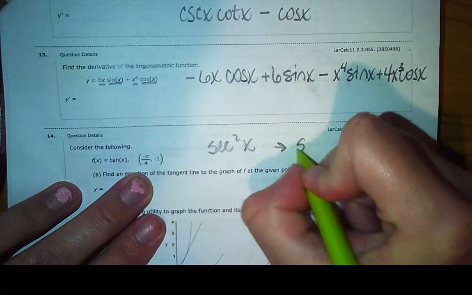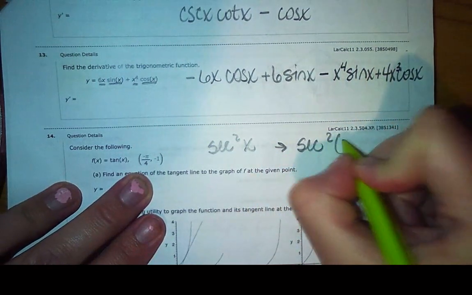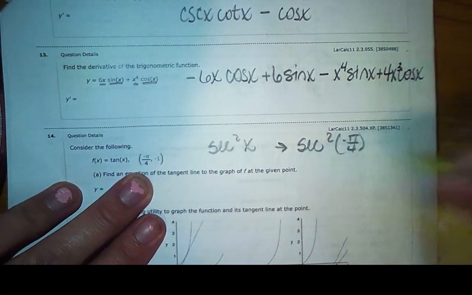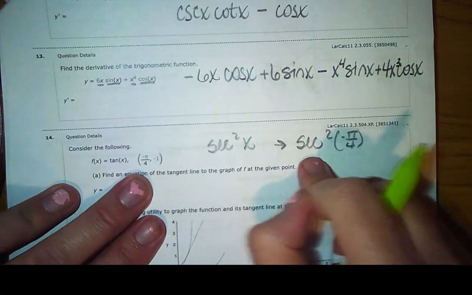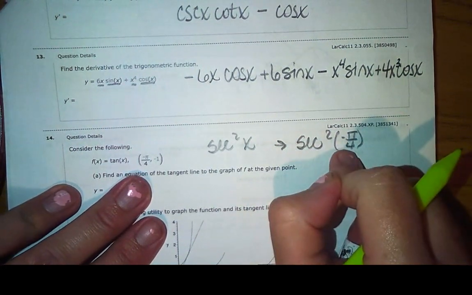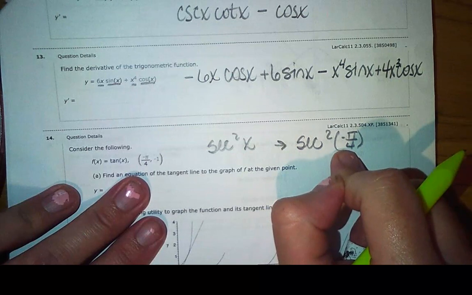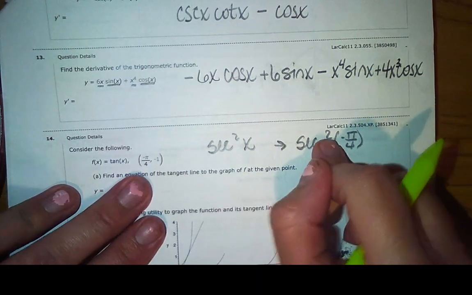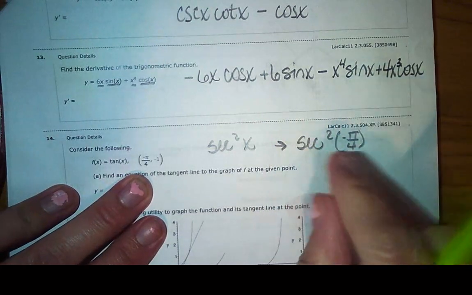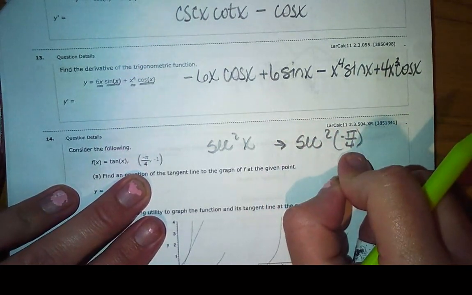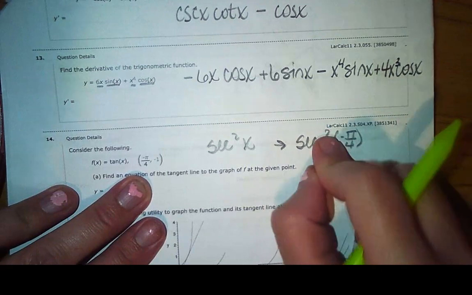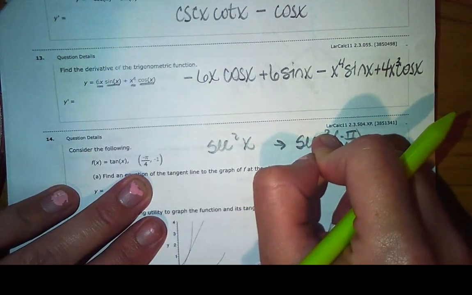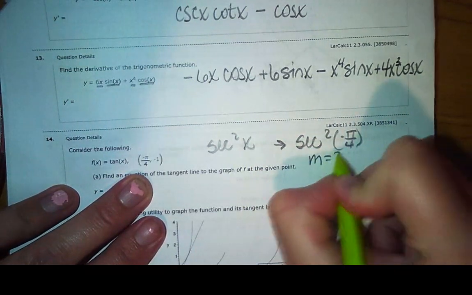So I have secant squared of negative pi over 4, and I know that the secant of negative pi over 4 is going to be a positive root 2, which it really doesn't matter because it's going to get squared. So the secant of negative pi over 4 is root 2. Square that, and you get a 2. So my slope is 2. Okay?